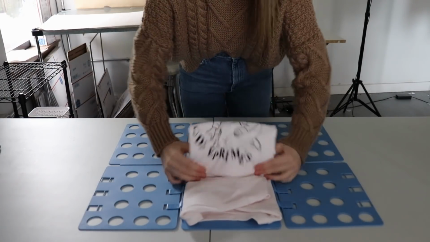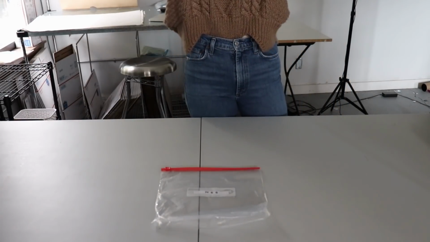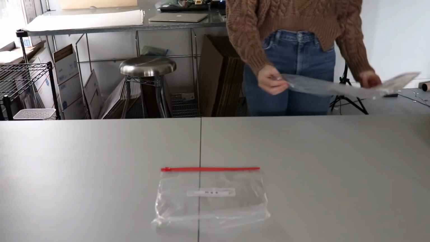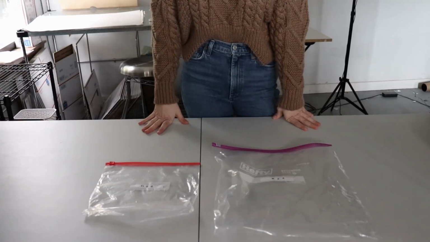So once we have folded the item, we put that item into a reusable Ziploc bag. And we have two different sizes of Ziploc bags. The first is our regular size, which is our 1 gallon size, and the second is our large size, and that is a 2.5 gallon Ziploc bag. And I usually purchase my Ziploc bags from the neighborhood Walmart or Target, but you can purchase them on Amazon as well.